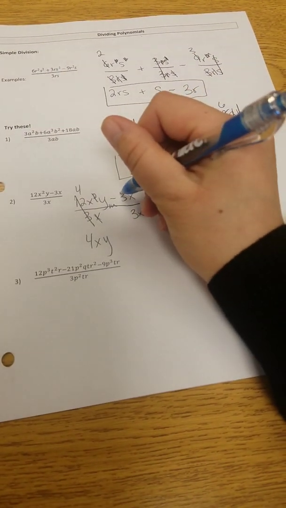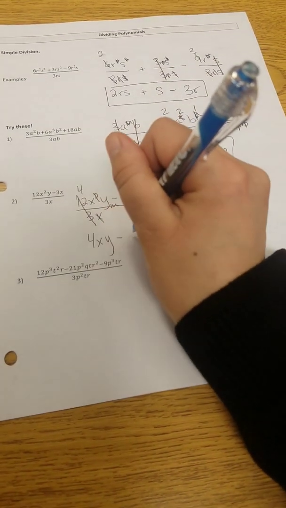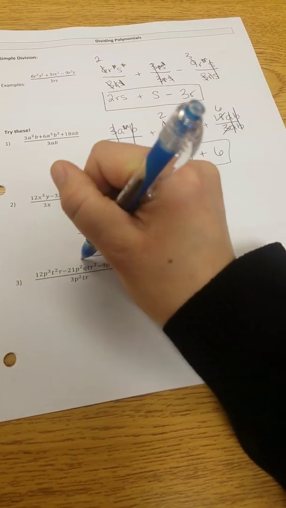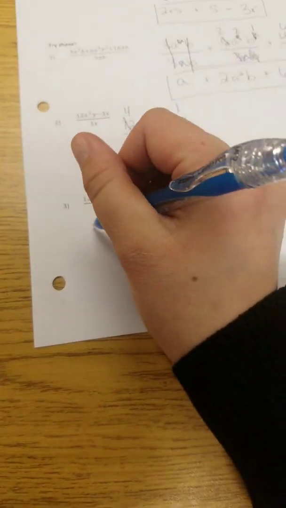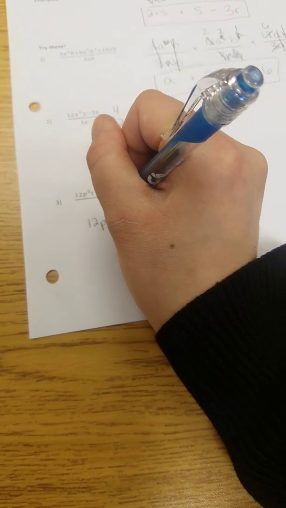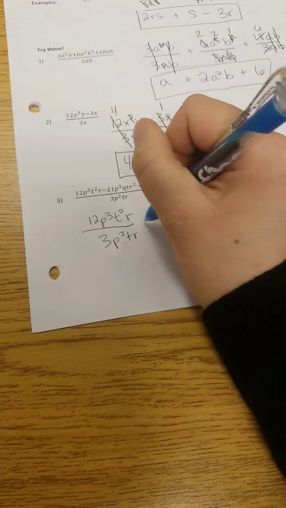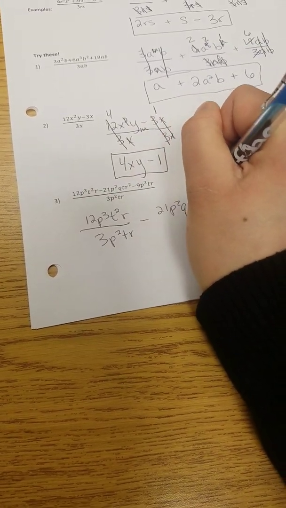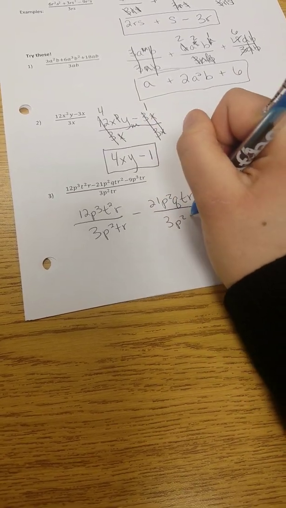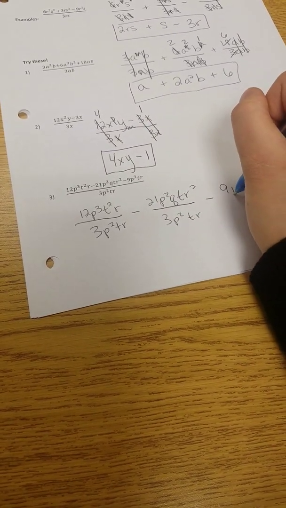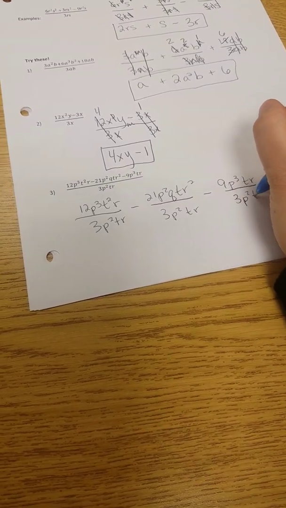And then the 3x is going to reduce, and we're left with negative 1 because negative 3 over 3 is negative 1. All right, and then the last one on this page, again, we're just going to write the denominator under each term. And then we're going to reduce what we can.